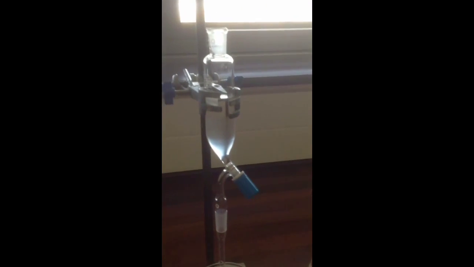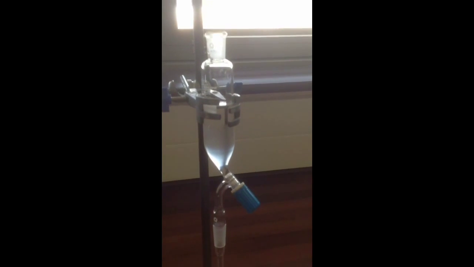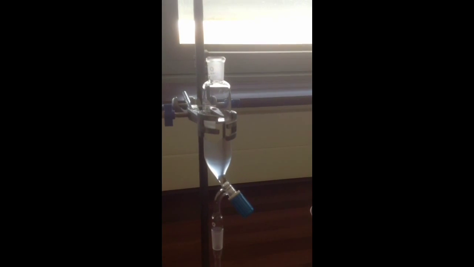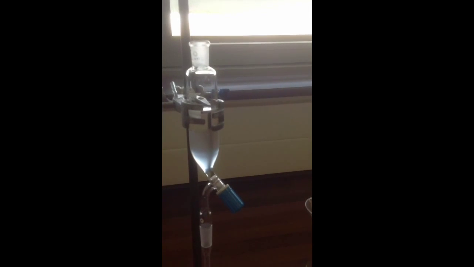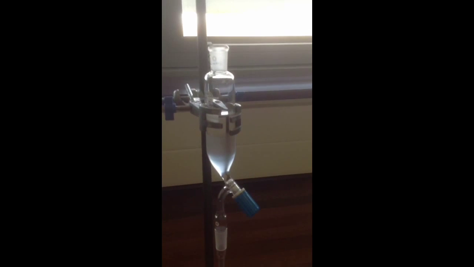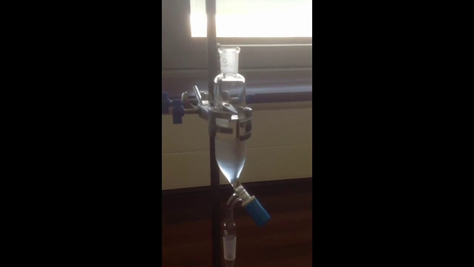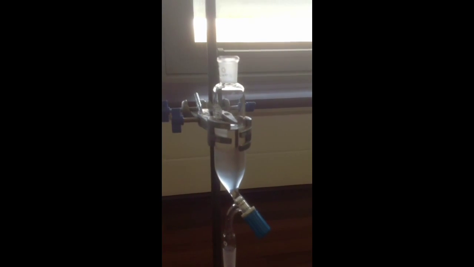Once in the separating funnel, if you watch carefully, it doesn't show too well on the video, you'll see two clear, distinct layers forming. The top one will probably be relatively clear, and the lower layer will be somewhat cloudy. In every case, with a mixture in a separating funnel, whatever liquid is more dense will be the lower layer, and whichever one is less dense will be the upper layer.